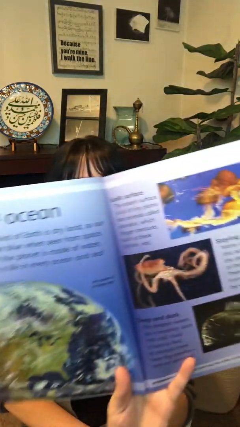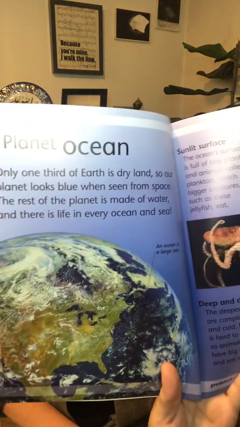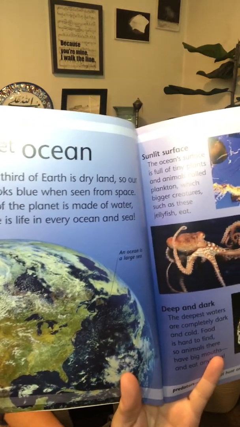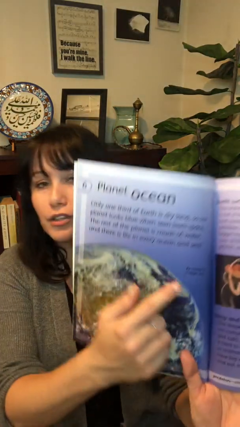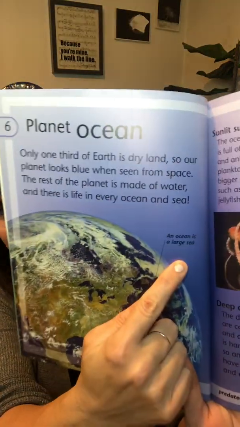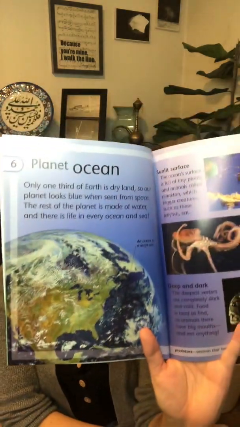And as I open it up and I take a look, I can see those stunning photographs that the blurb was talking about on the back. And I can see some captions. Remember, captions are little sentences that tell us what the picture is mostly about. So the one pointing to the map says an ocean is a large sea.